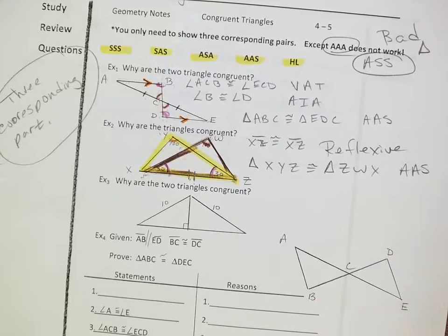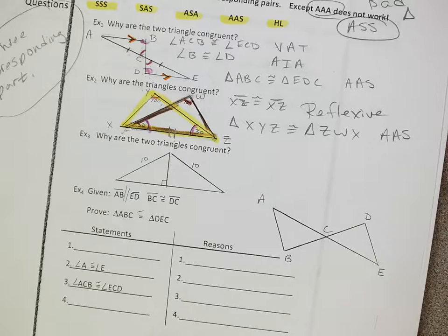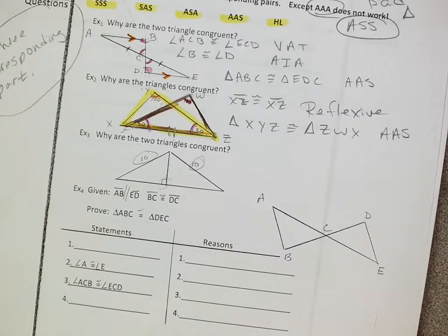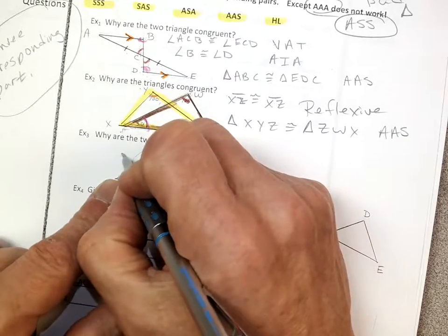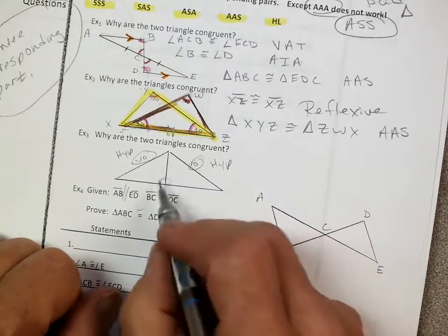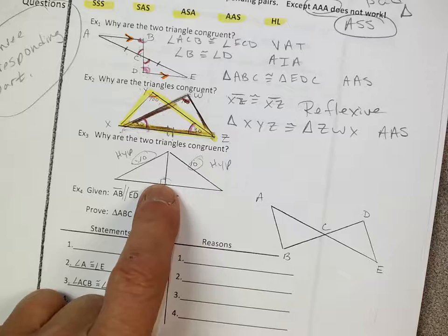Okay, good. So now, example 3. Well, I've got a side to a side, and I got an angle, right? But here's a hint. It's a right triangle, right? So it's probably going to be HL. If this was a right triangle, this really is the hypotenuse right here. So we really already have the hypotenuse, right? We got the right angle, and we need a third thing. We've got hypotenuse, hypotenuse, right angle to right angle. We need a third thing.